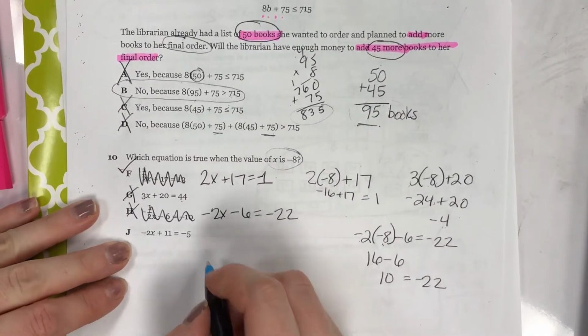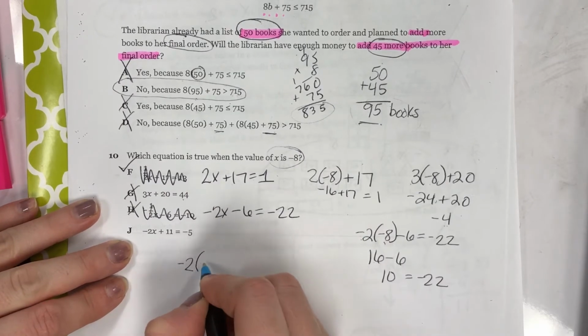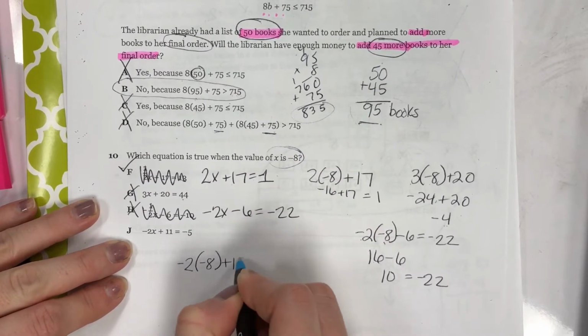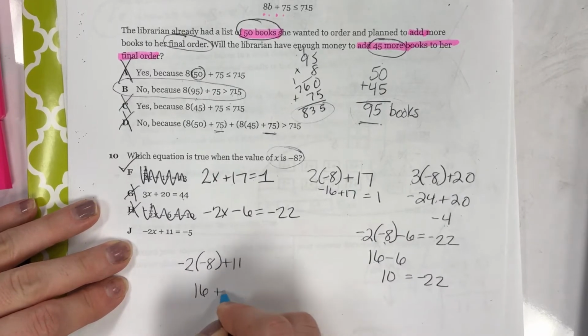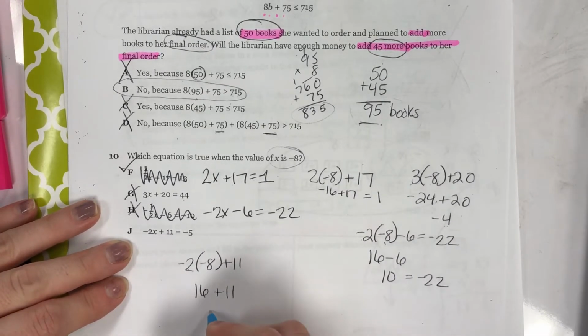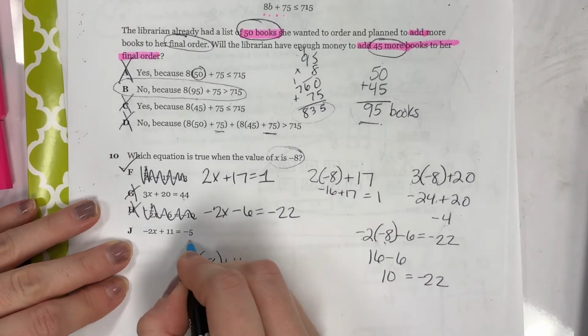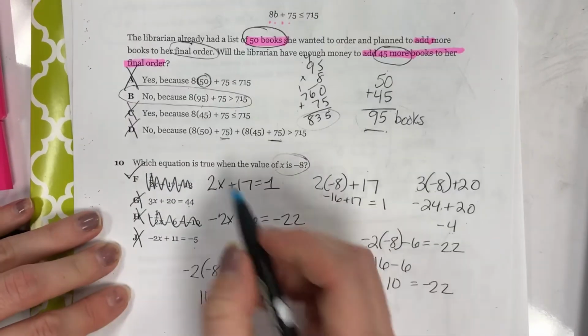Nope. And the last one, negative 2, plug in negative 8 plus 11. Negative 2 times negative 8 would be positive 16 plus 11. So is 27 equal to negative 5? Nope.